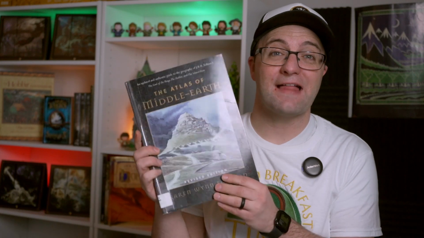This here is the Atlas of Middle-earth. It's by Karen Wynne Fonstad, and it's really useful in that it has a lot of maps and things in it, but it also explains what I'm going to explain to you today, because it was something that Karen had to understand in order to be able to make the maps as accurate as they possibly could be. And they couldn't be completely accurate because Tolkien wasn't always completely accurate. So that's a book that you can go ahead and check out for a little bit more on this distance thing.